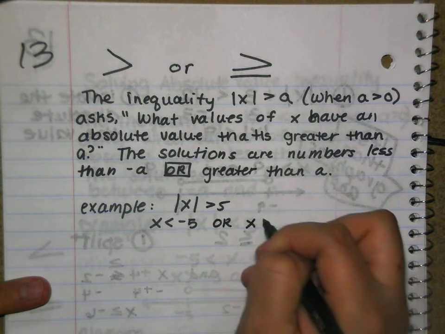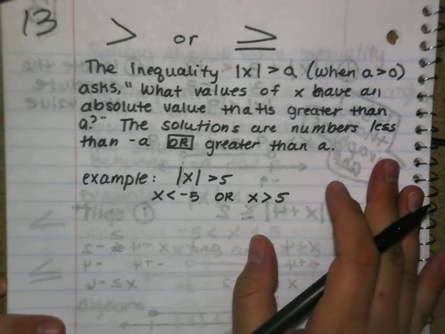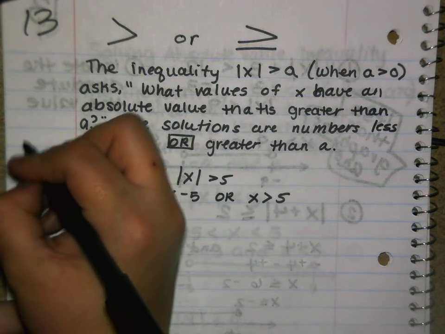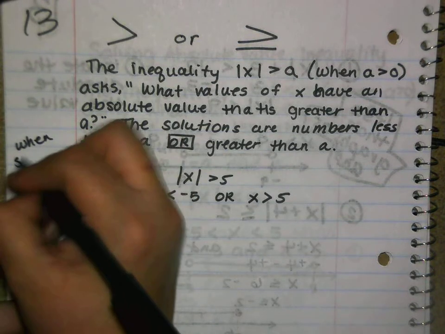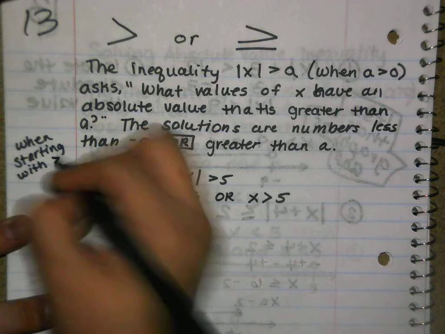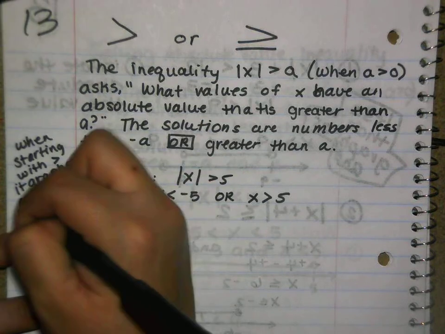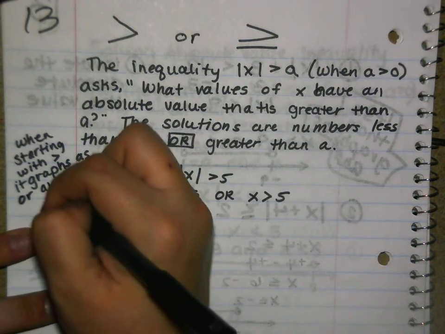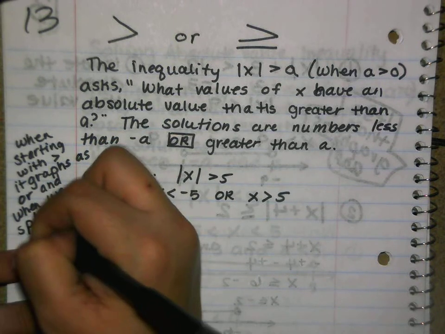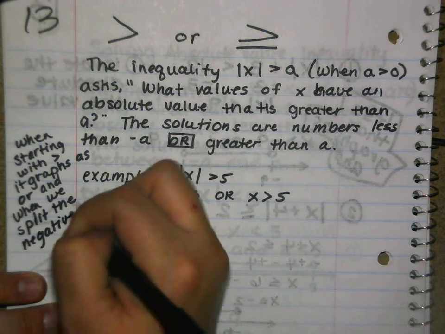Okay, so you notice here, like we talked about before, when starting with greater than, it graphs as or, and when we split, the negative gets the less than sign.